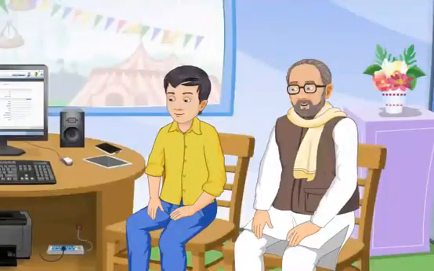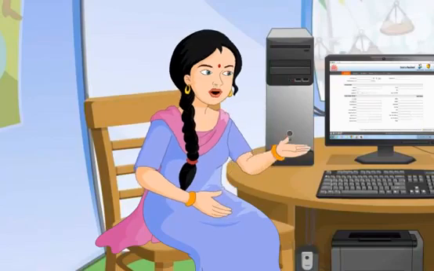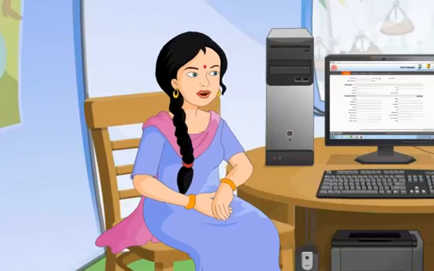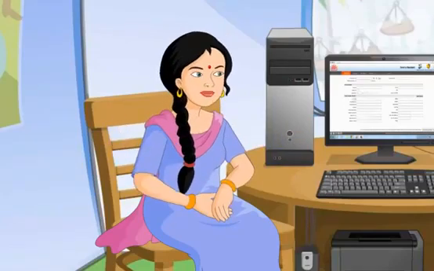I have even heard about digital lockers. Can you explain to us about its benefits? Yes, sure. A digital locker provides secure access to government-issued documents. It uses authenticity services provided by Aadhaar.